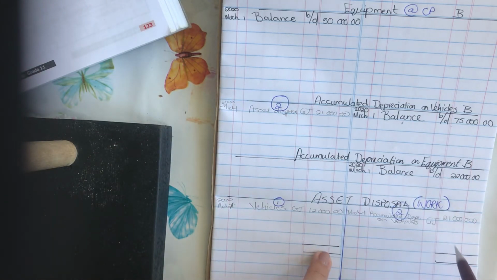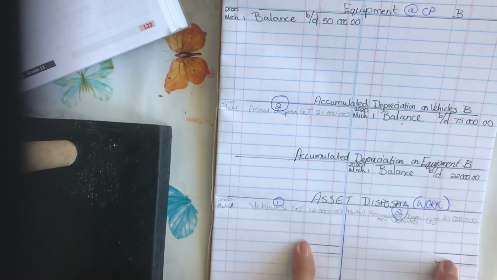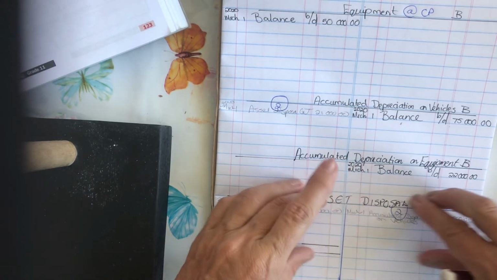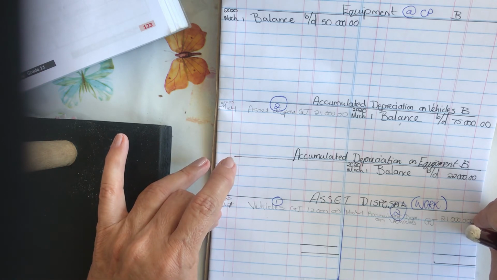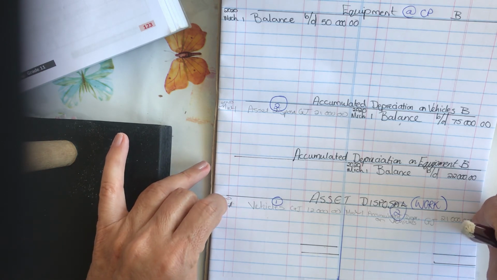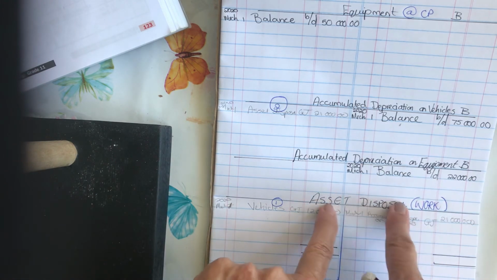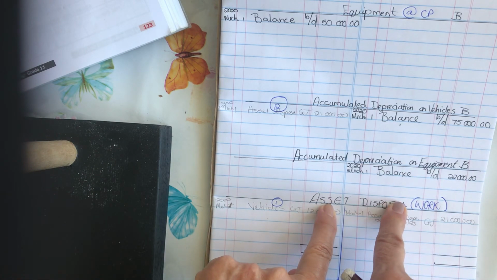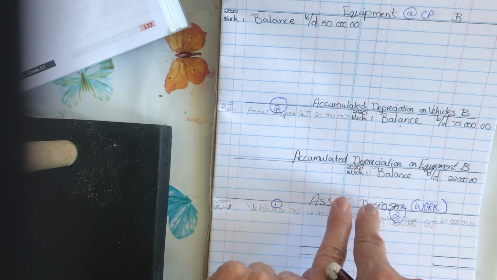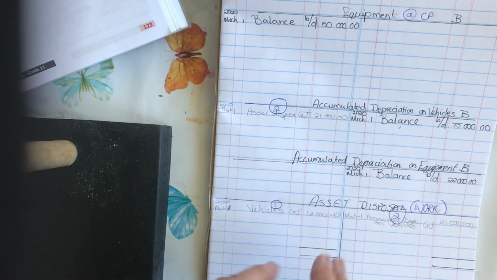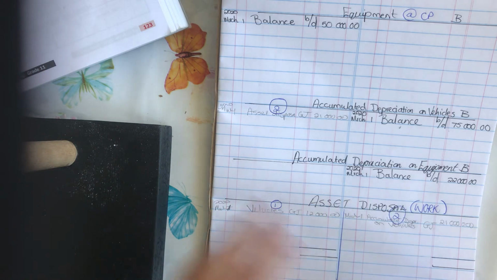This account will always, after a transaction, be closed off. So you will nowhere show that except when you do the double entry. So in your general journal, you'll see the word asset disposal, but you will never find it in an income statement or a balance sheet. In the income statement, you will find, was there a profit or was there a loss?